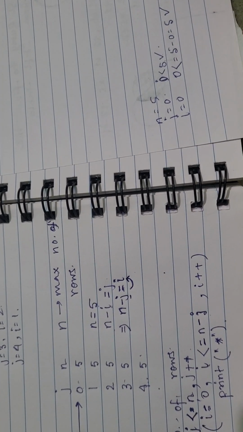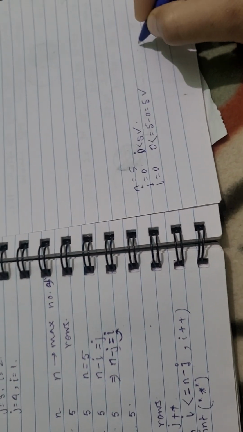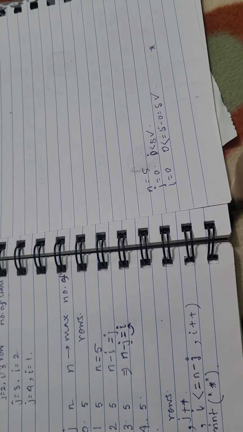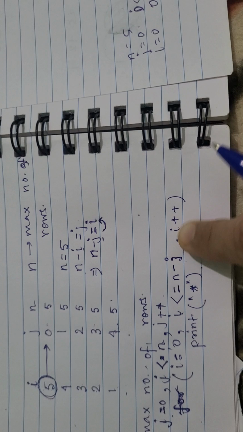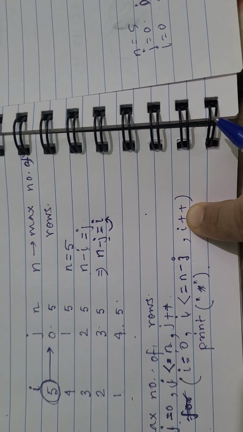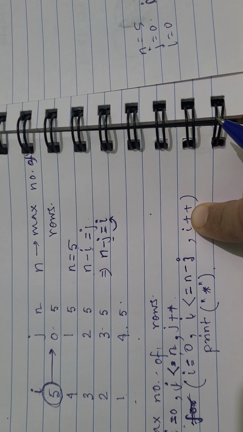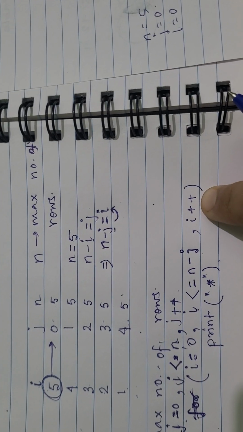Okay, so this star is getting printed here. Suppose this star is getting printed. Now this for loop, this I for loop will again get executed. Now I plus plus, the control will come to this I plus plus. So how will it work? So this control will come to this I plus plus.